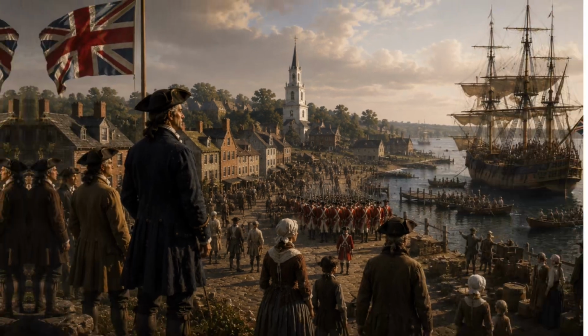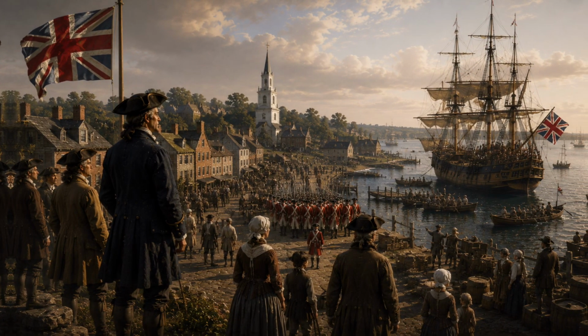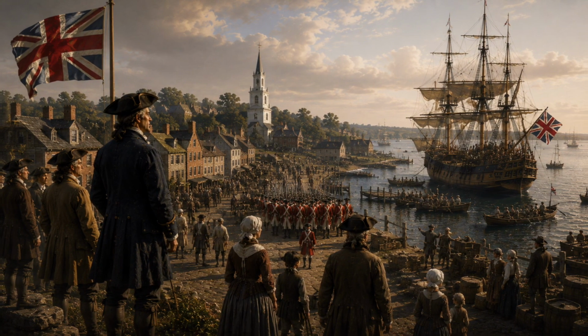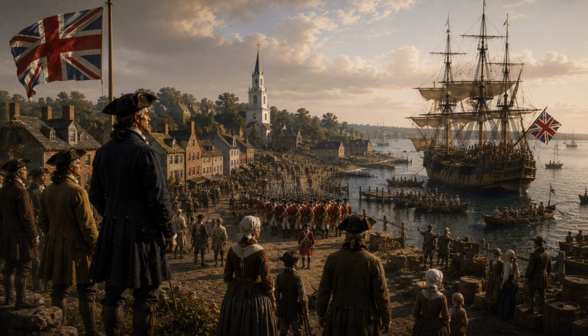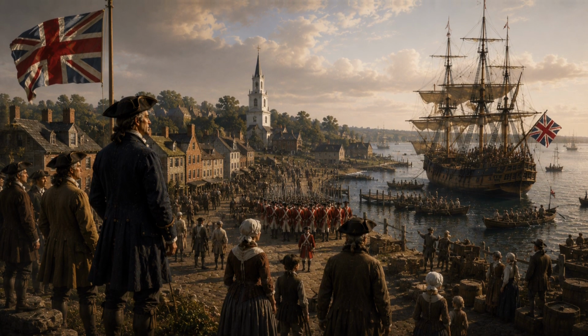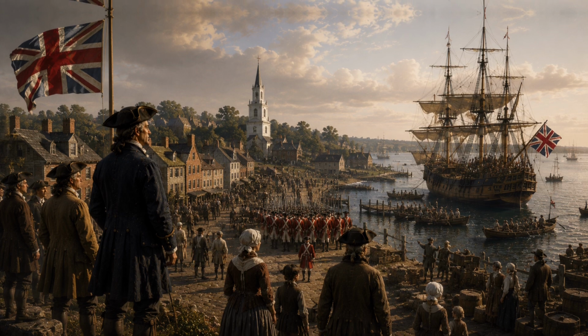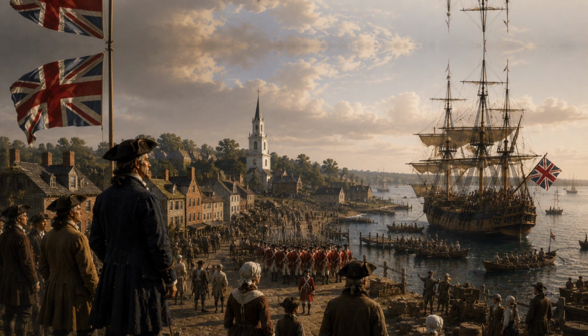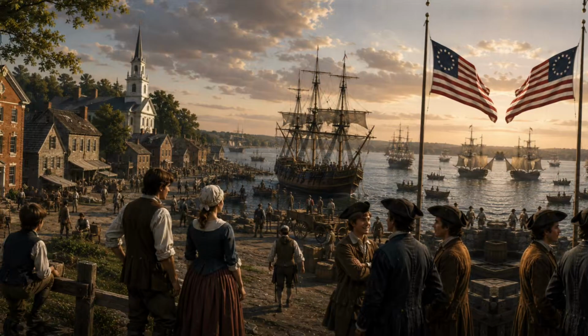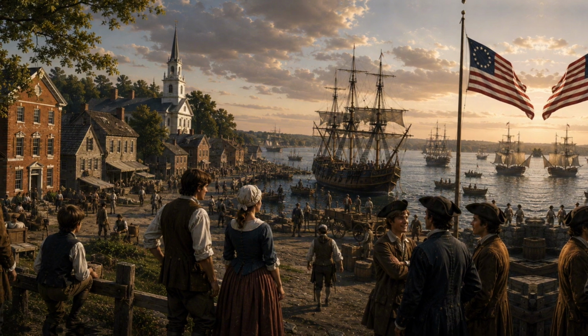A new identity begins to form. During the early years, most colonists still considered themselves loyal British subjects. Britain protected them from rival European powers and provided military support against external threats. But as decades passed, something unexpected happened.